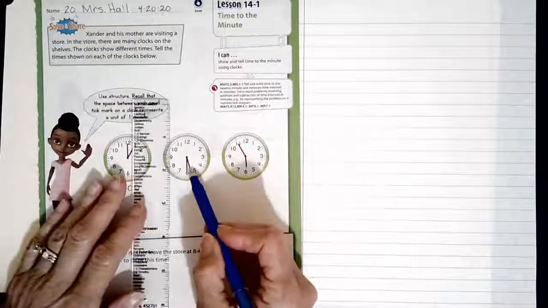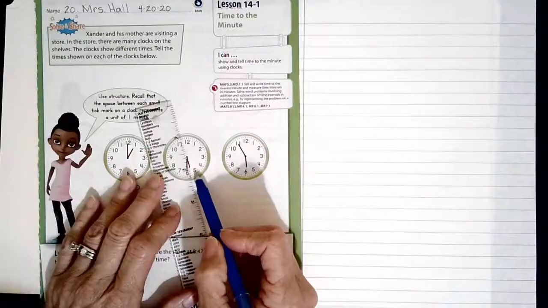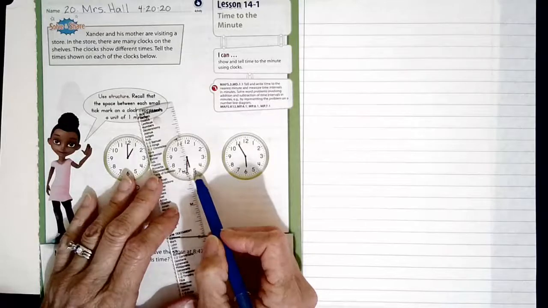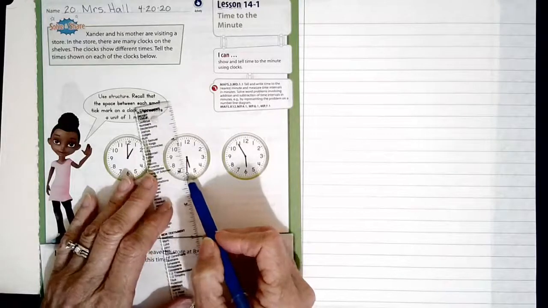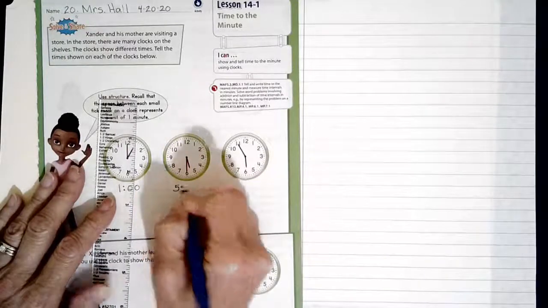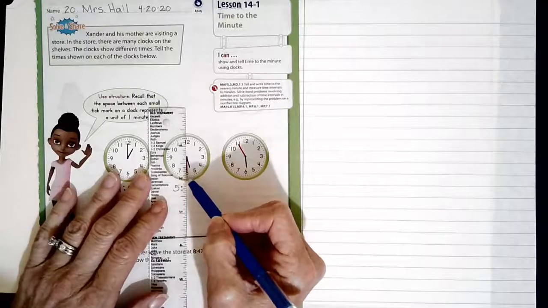Let's look at our second clock. Now I look at my hour hand and I can see that my hour hand is between the 5 and the 6. That means that it is after 5, but it is before 6. So I'm going to start my time with my 5, and then I'm going to look at my minute hand, which is directly down at the 6.